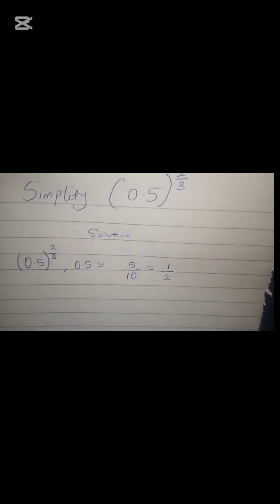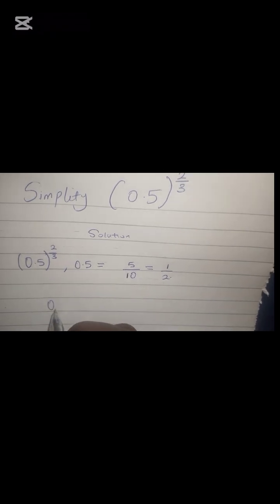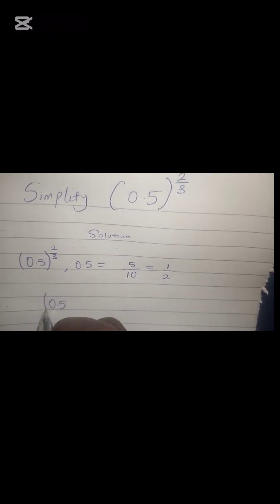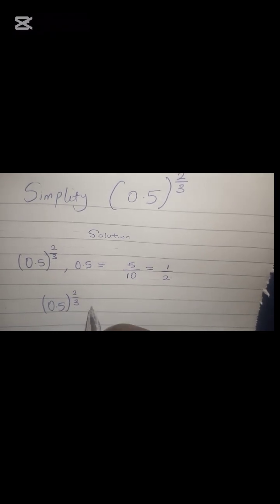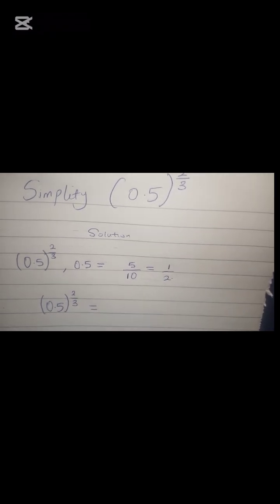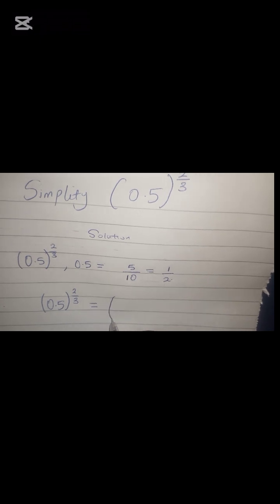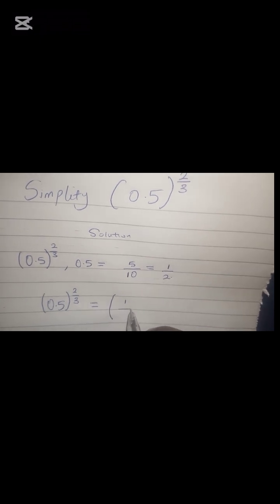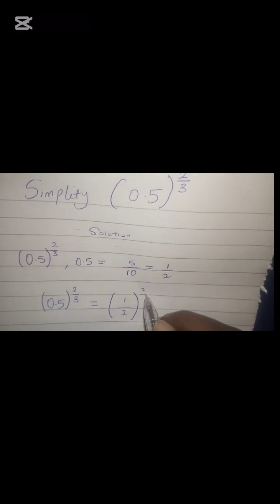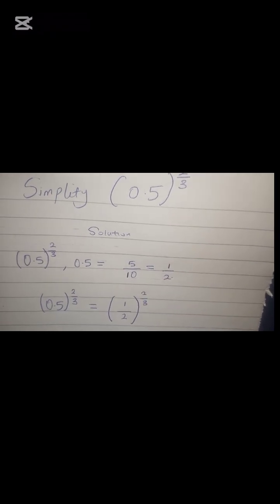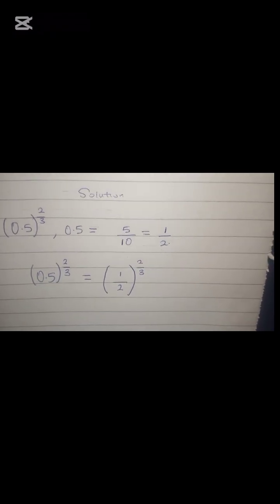So we can write that (0.5)^(2/3) is equal to (1/2)^(2/3). So this is what we are now having.